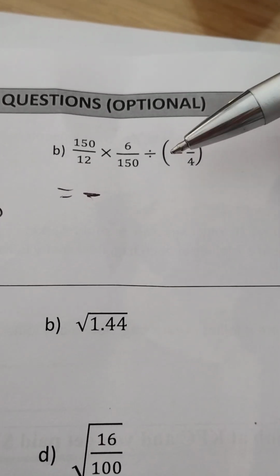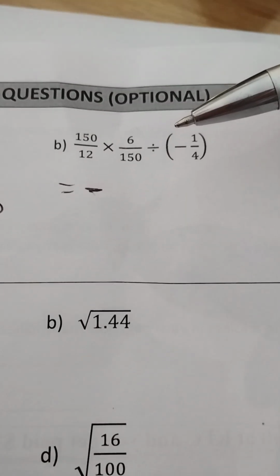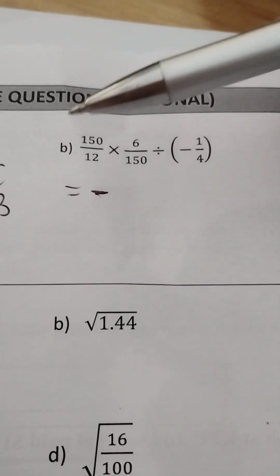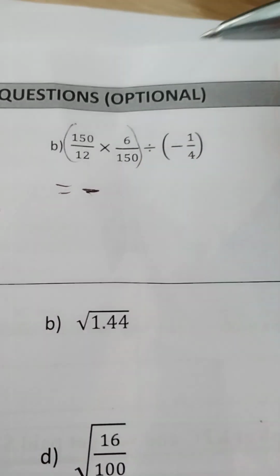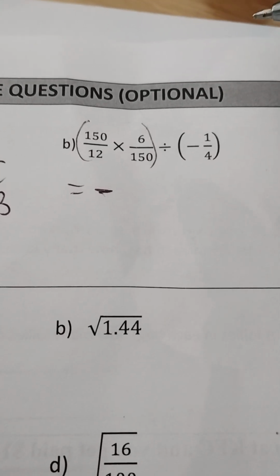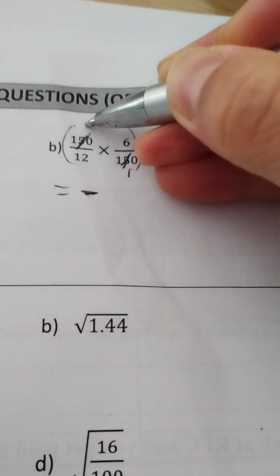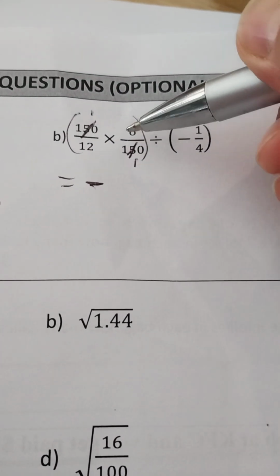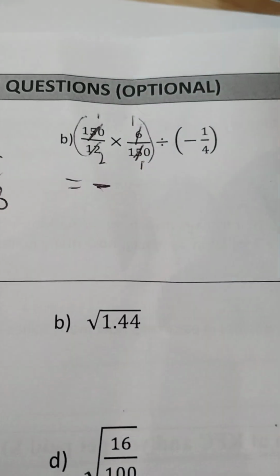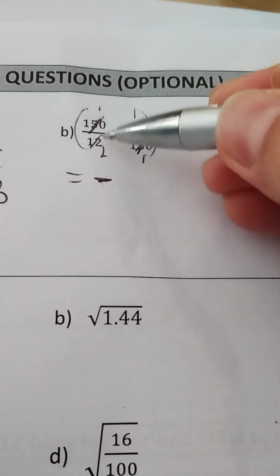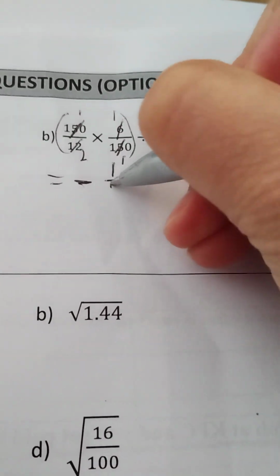So that's the way I would do it. And the next thing is multiplication and division are equal operations, so we work from left to right. That will work as well. And if I just focus on my multiplication here, I can see I've got 150 on top and on the bottom, so that cancels to 1. And I've also got a 6 and a 12. So divide by 6 is 1. 12 divided by 6 is 2. So I'm now left with 1/2 times 1 over 1, which will just leave me with 1/2.